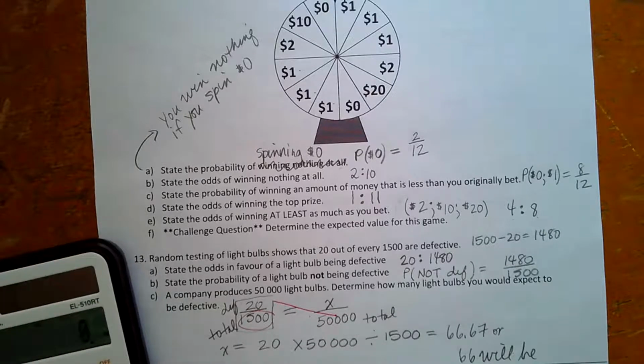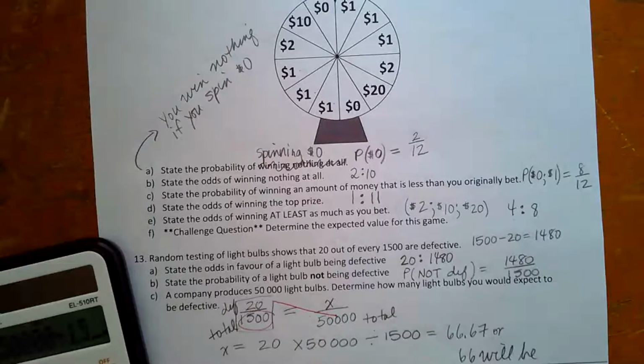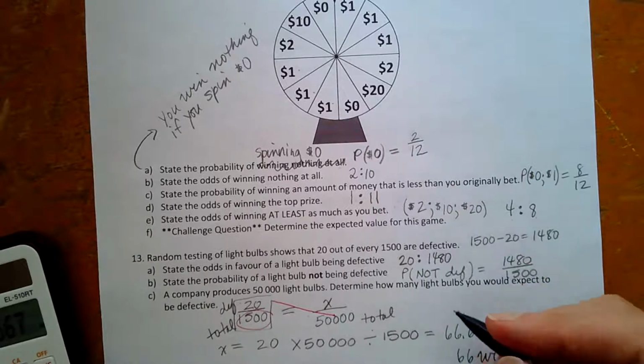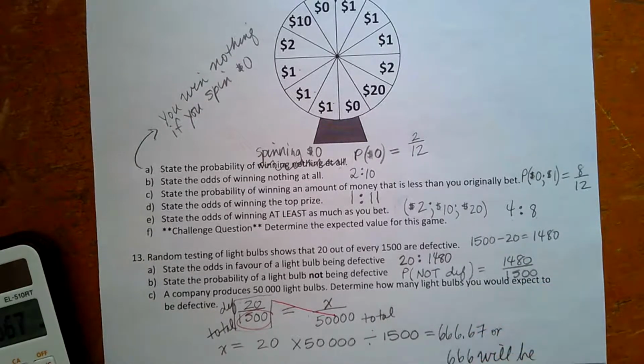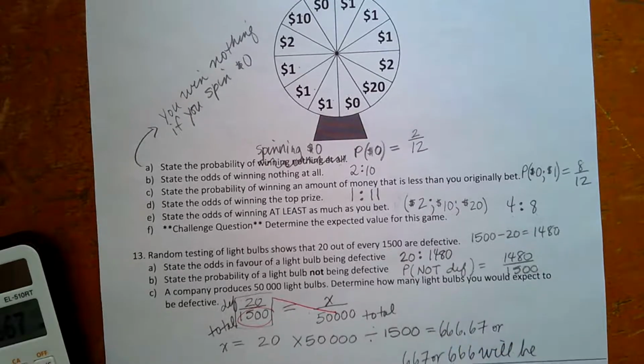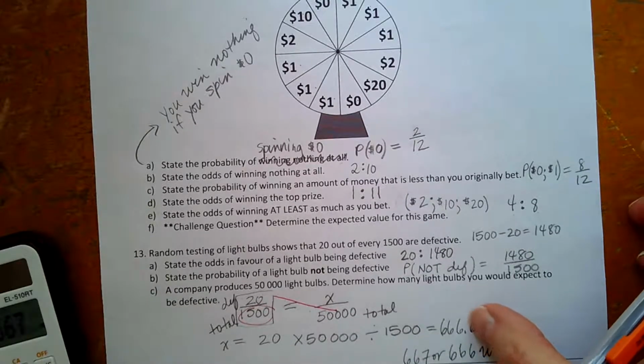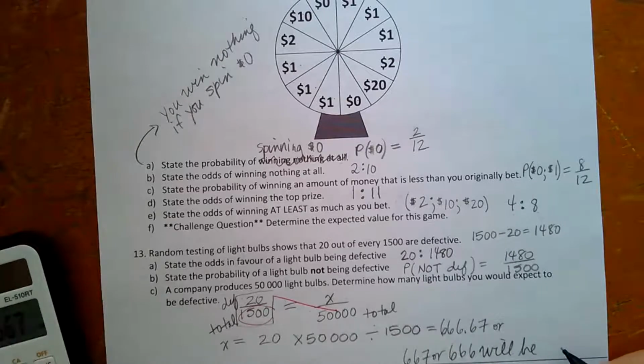So 20 times 50,000 divided by 1,500. Yeah, that's better. 666. So you can go either way, 667 or 666, because you might say, well, it doesn't make a full light bulb, so either one is fine, will be defective.